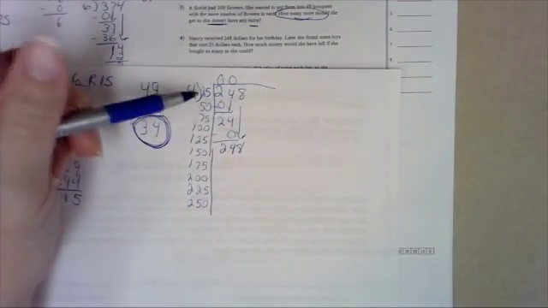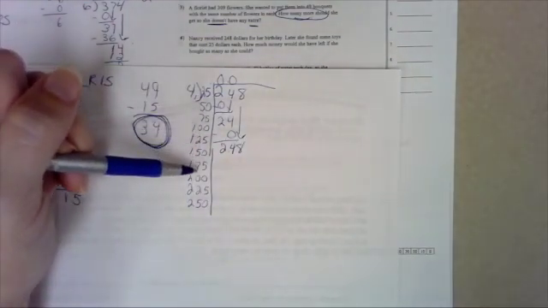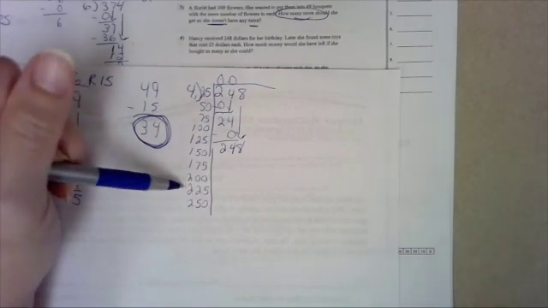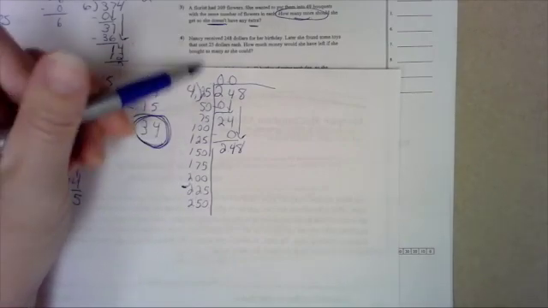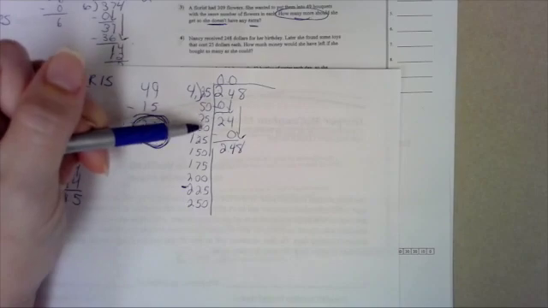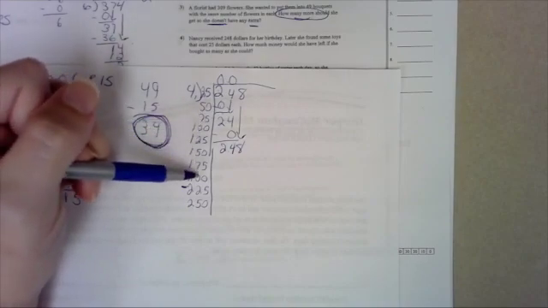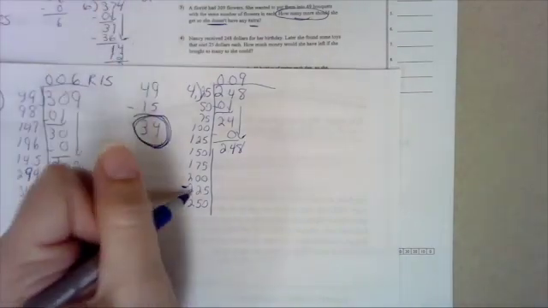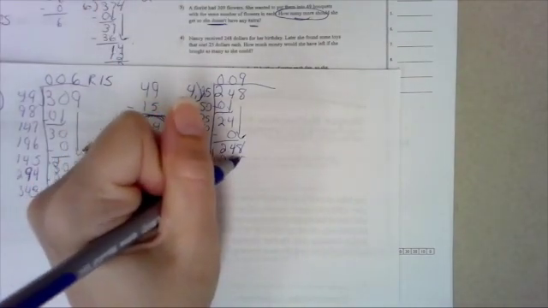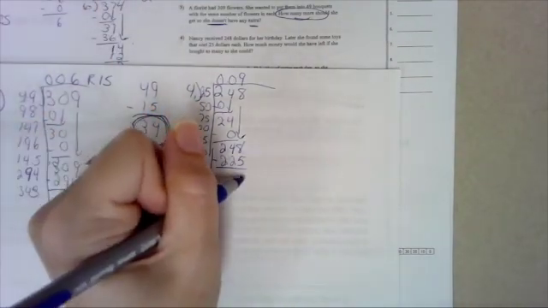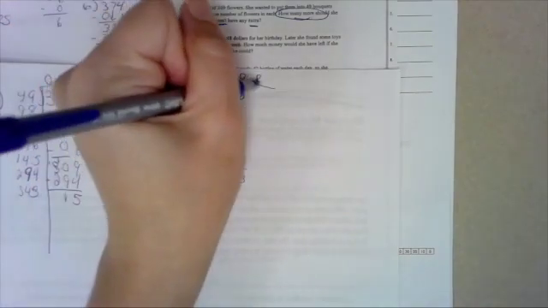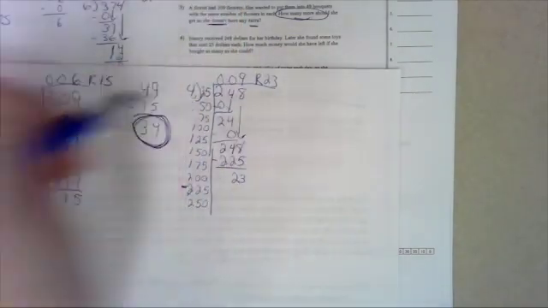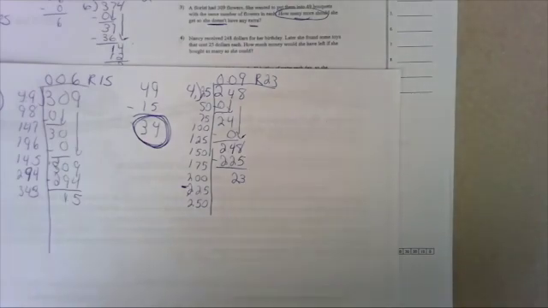We want to get as close to 248 without going over, so this is the closest one. That is the 1, 2, 3, 4, 5, 6, 7, 8, 9th multiple. 9 times 25 is 225. And when we subtract, we get remainder 23 because 23 is less than 25.